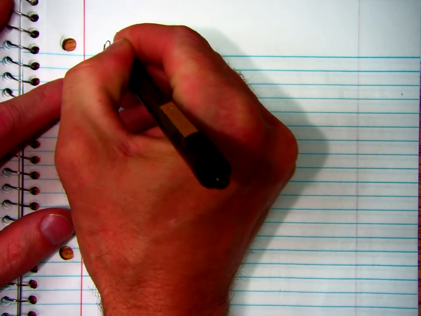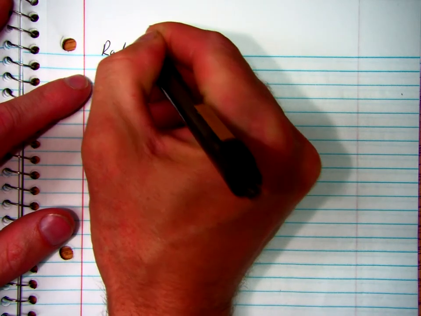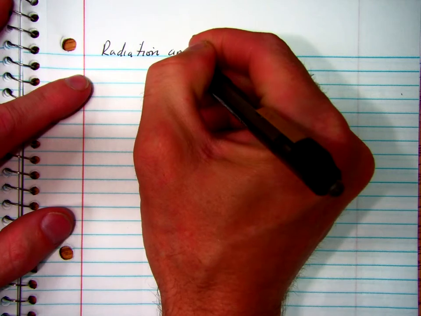These notes will encompass radiation and nuclear decay. If you would turn to the next blank right page, we won't be using the left side, so there can be something on the left side. Let's title this Radiation and Nuclear Decay.